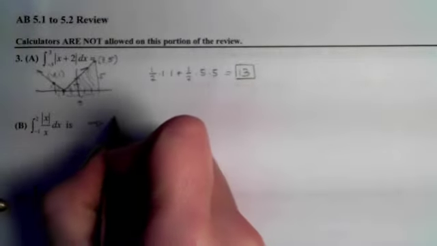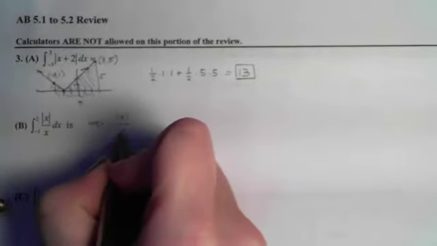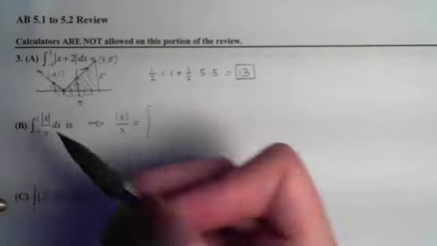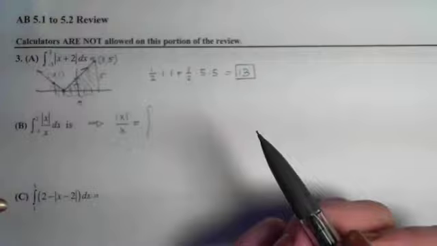B is a little different because it's not just an absolute value, it's an absolute value that has been divided by a variable. So in order to work with this one, I'm going to rewrite that absolute value of x over x as a piecewise function because I don't know how to graph that without breaking it into its pieces.